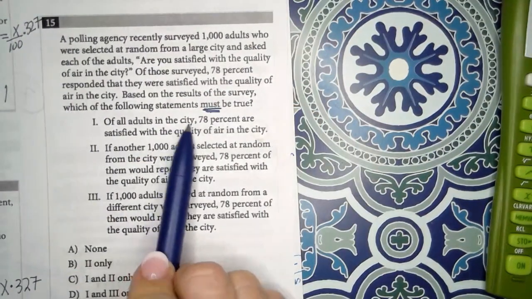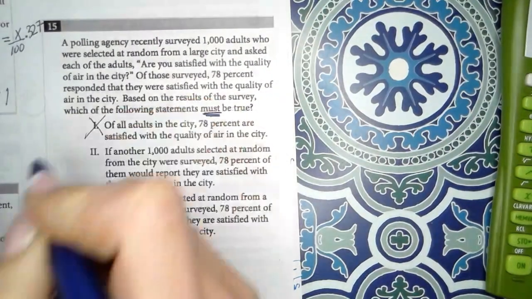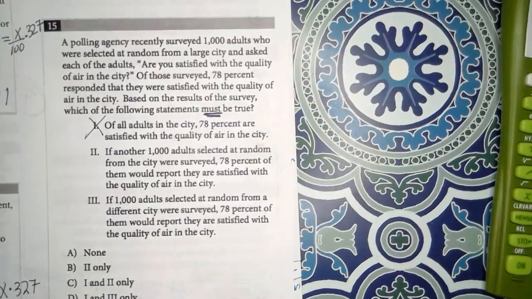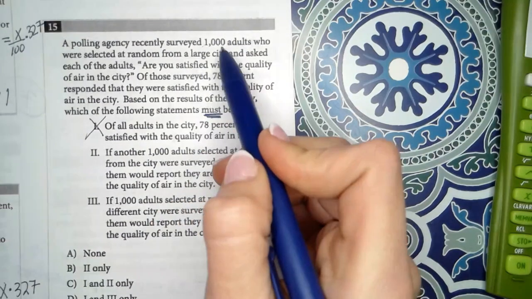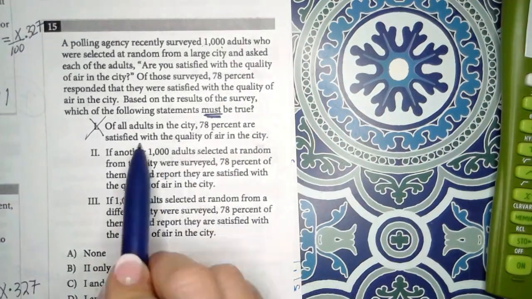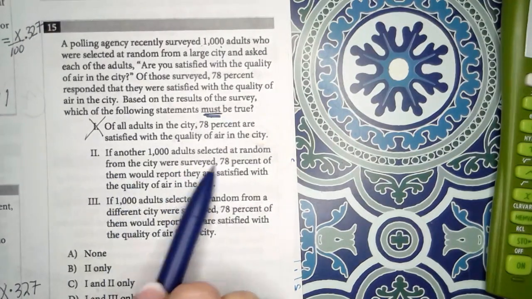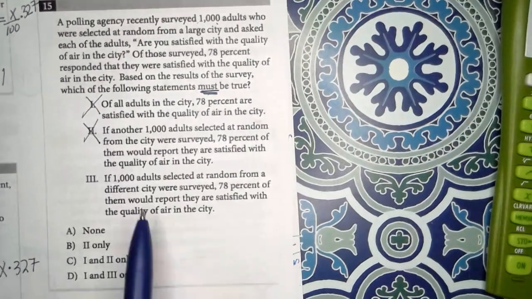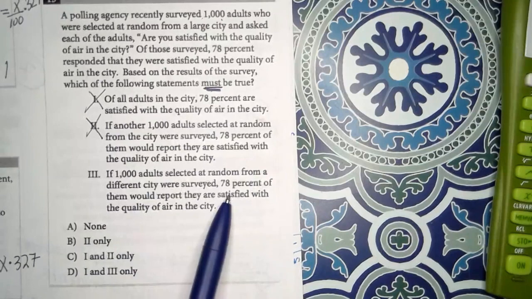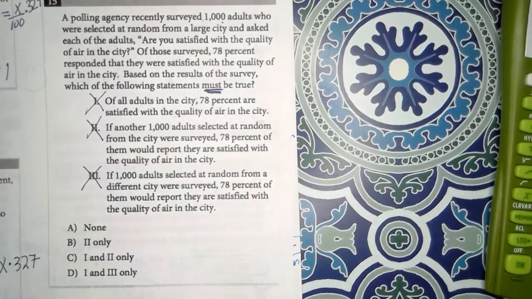Of all the adults in the city, 78% are satisfied with the air quality in the city. No, we do not know that. Approximately 78, maybe. Of those surveyed, 78% are satisfied. But why would that not be correct? Because we surveyed 1,000 adults, not all of them. If another 1,000 adults selected at random from the city were surveyed, 78% of them would report that they were satisfied. No, you cannot guarantee that. If 1,000 adults selected at random from a different city were surveyed, 78% of them would report that they were satisfied with the quality of the air in the city. You cannot guarantee any of them.